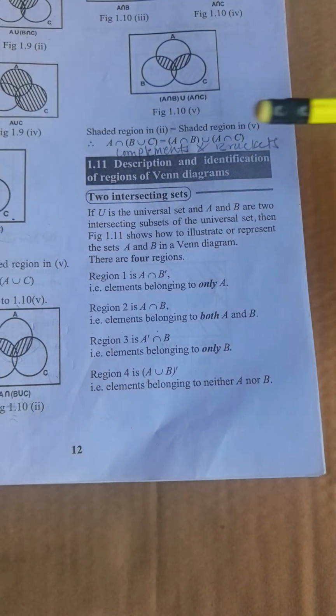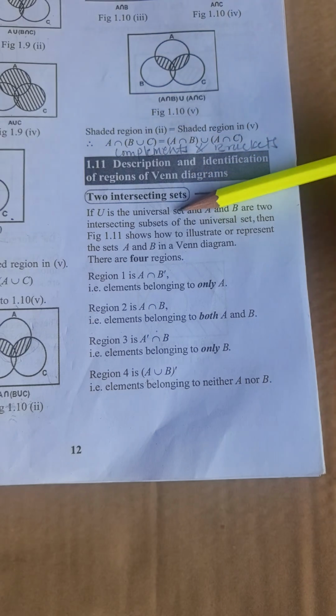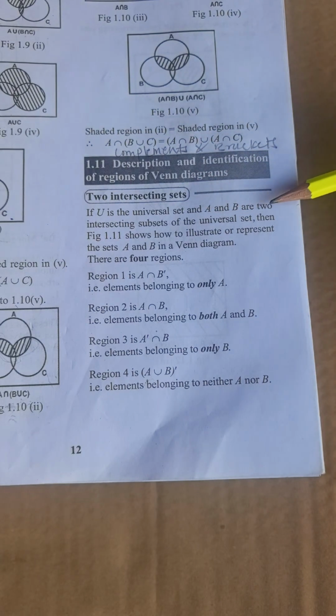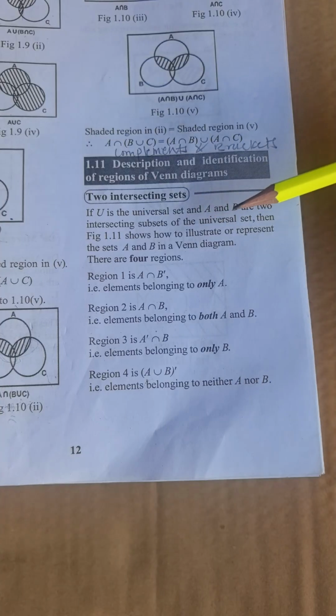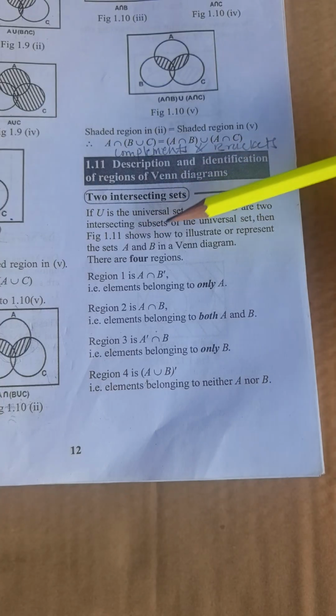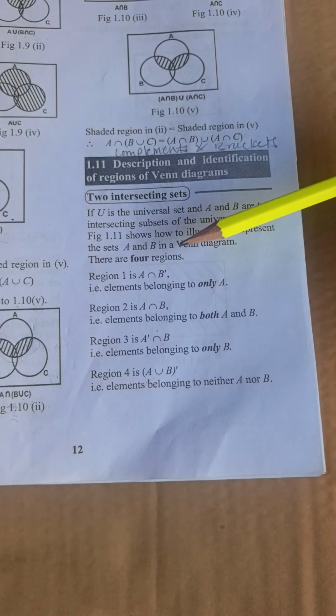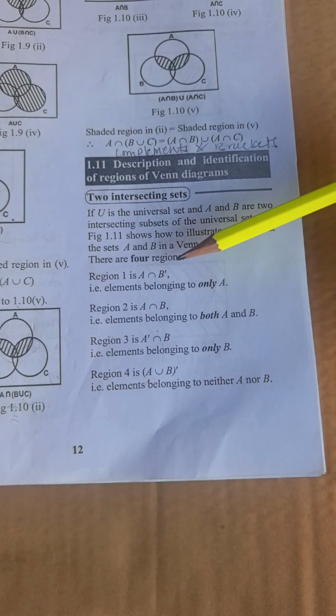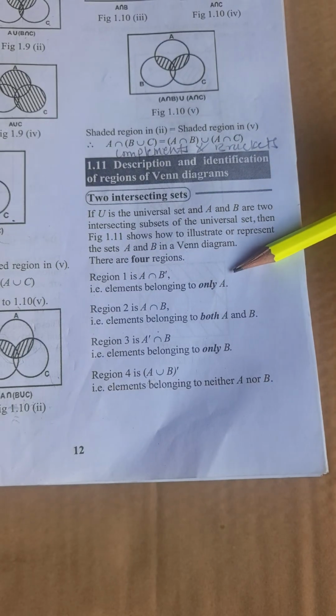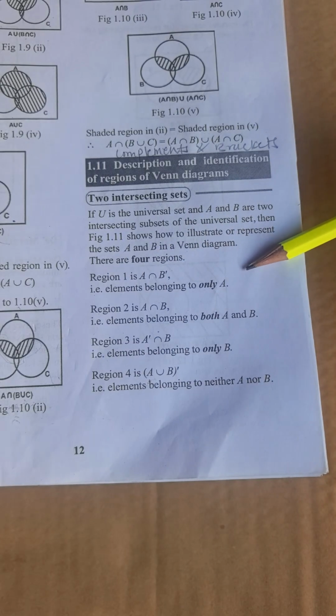So look here. We are taking two intersecting sets. If U is a universal set and A and B are two intersecting subsets of the universal set, then figure 1.11 shows how to represent the sets A and B in a Venn diagram. We were talking about the left side and right side, that's why I'm doing this. So there are four regions. Region 1, A intersection B complement. What does it mean? Elements belonging to A only. So you see, it has been expressed in another form. That's elements belonging to A only, or only A.